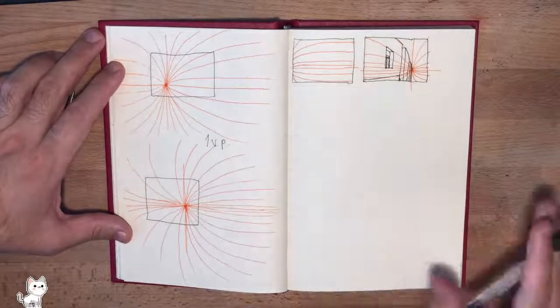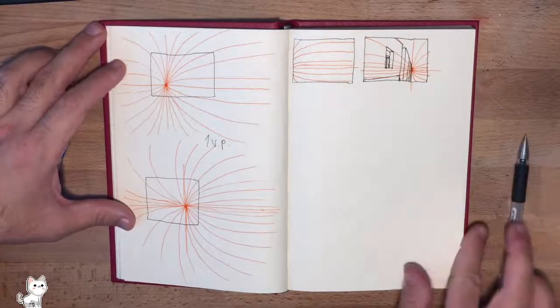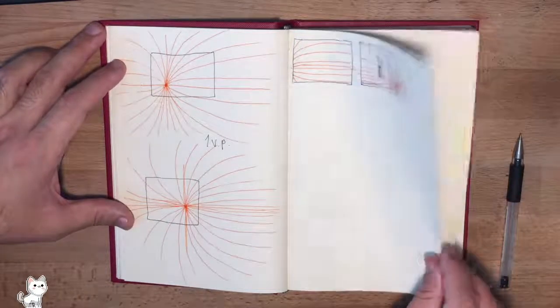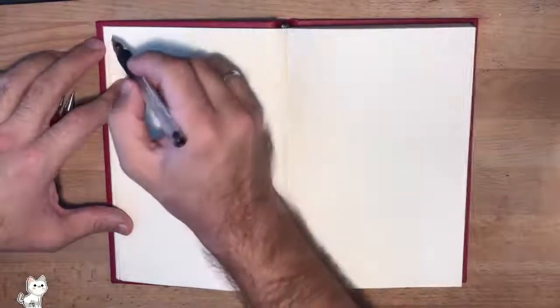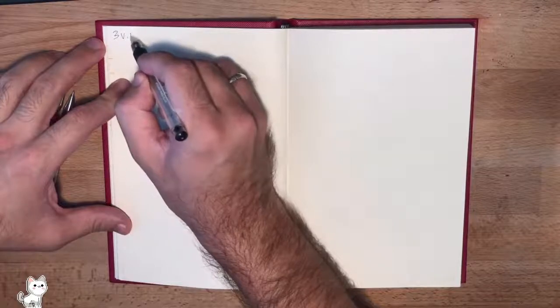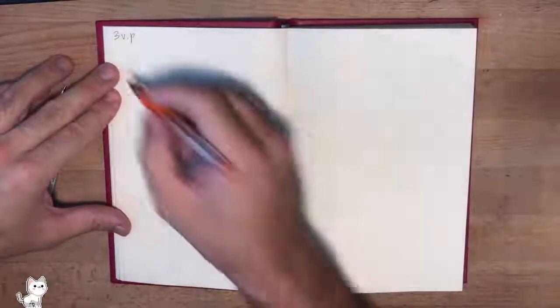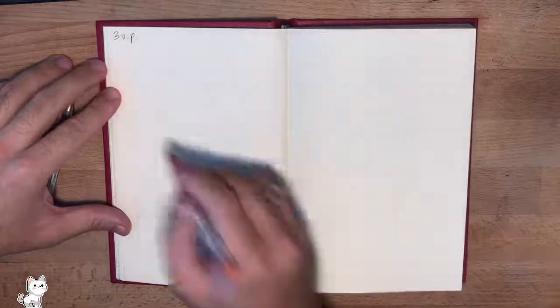It can be vertical and so on. Then it will be like a 3 vanishing point perspective.